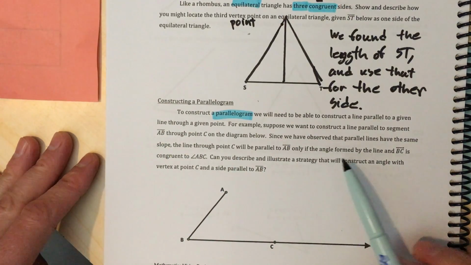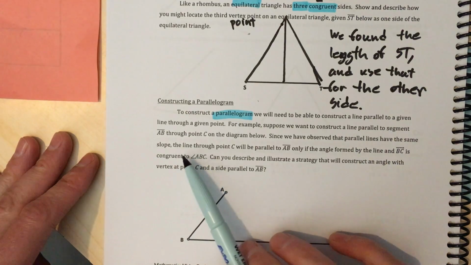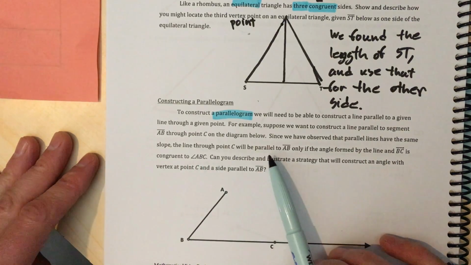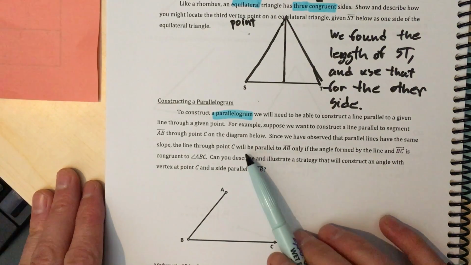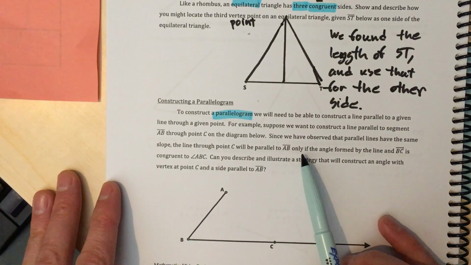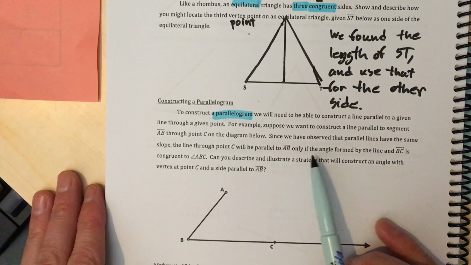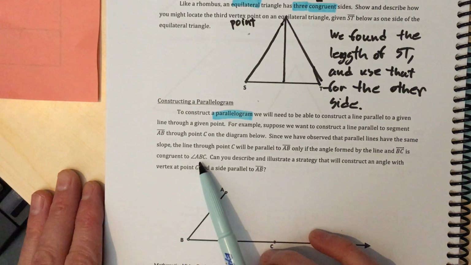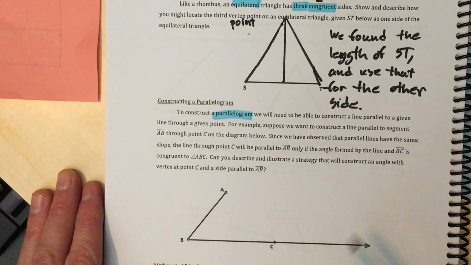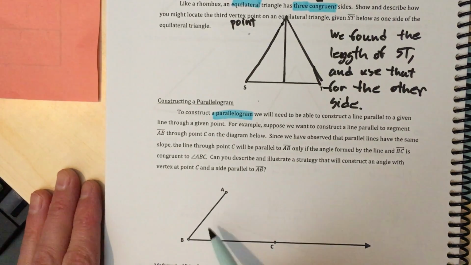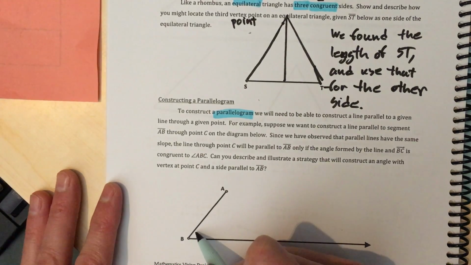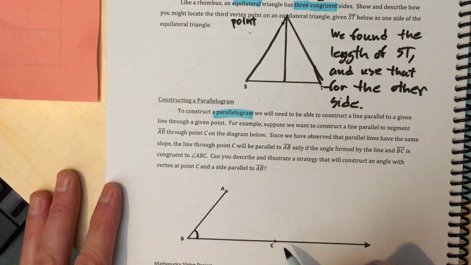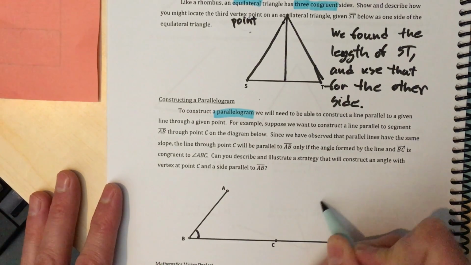Since we have observed that parallel lines have the same slope, the line through point C will be parallel to AB only if the angle formed by AB is congruent to ABC. Okay, so they're saying our angle ABC, this angle, has to be congruent to whatever this angle is going to be to get our line coming up this way.